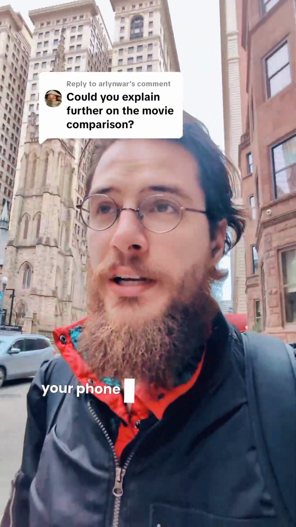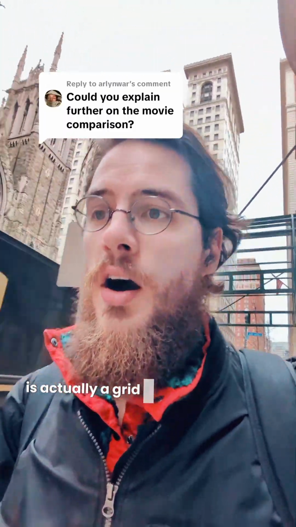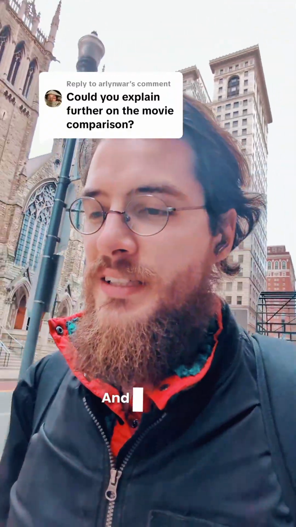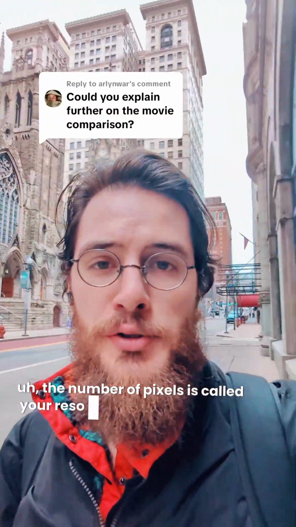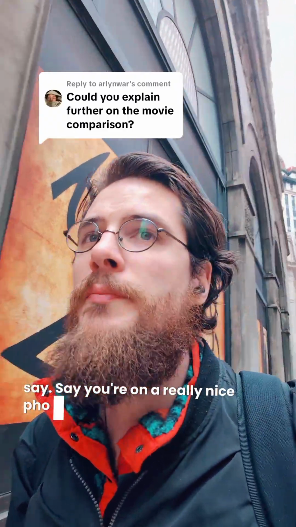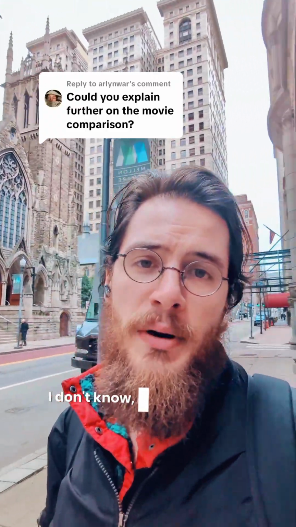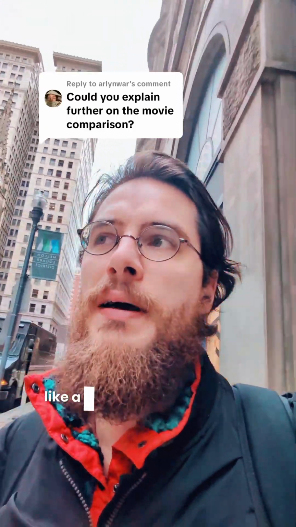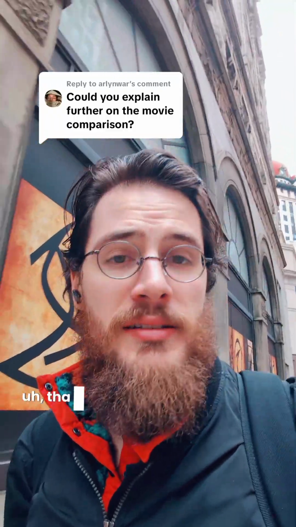Your phone screen you're looking at right now is actually a grid of a bunch of tiny little squares called pixels. And the number of pixels is called your resolution. Say you're on a really nice phone, your resolution might be something like 3,000 by 1440. That would be like an S25 Plus or something. And that is the number of pixels.